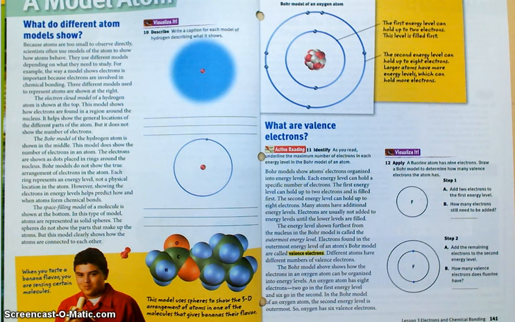It helps show the general locations of the different parts of the atom, but it does not show the number of electrons. The second one, the Bohr model of a hydrogen atom, is shown in the middle. This model does show the number of electrons in an atom. The electrons are shown as dots placed in rings around the nucleus. Bohr models do not show the true arrangements of electrons in the atom. Each ring represents an energy level, not a physical location in the atom. However, showing the electrons and energy levels helps predict how and when atoms form chemical bonds.